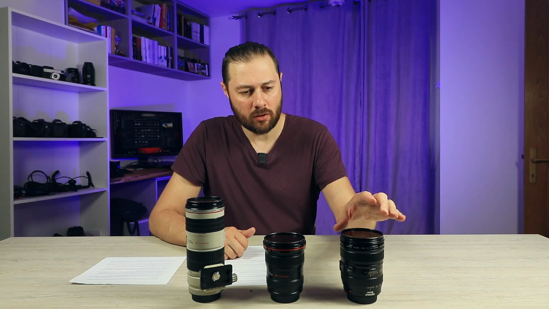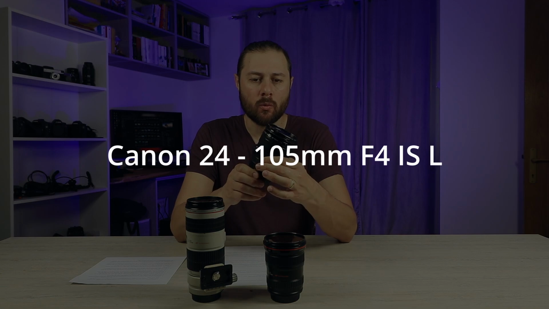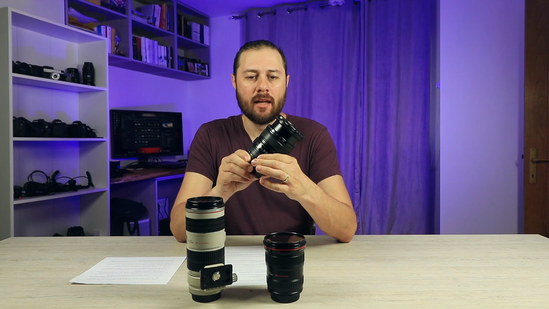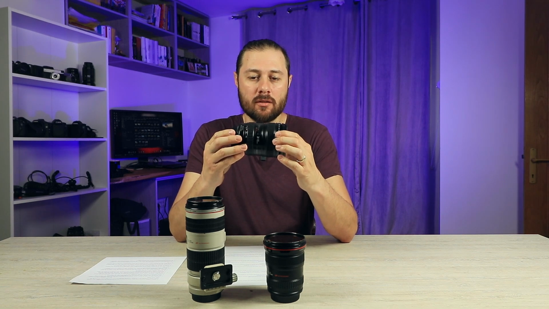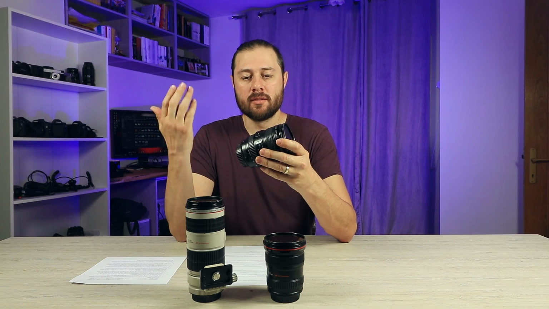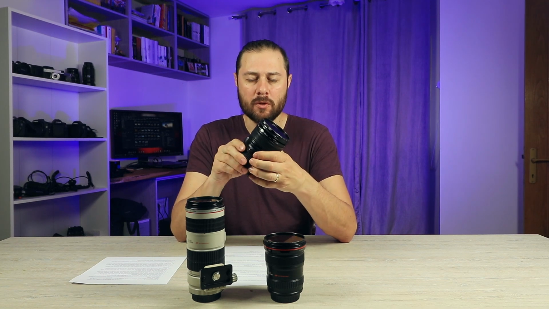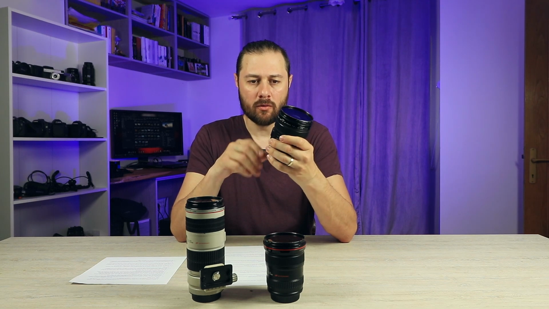And now we're back to the main video, and now let's talk about my favorite lens, which is the 24-105 image stabilized f4L lens from Canon. And this is the lens that I use the most, and this is not something that I say just like that. It's statistics. Lightroom shows me that this is the lens that I use in most of my photos.